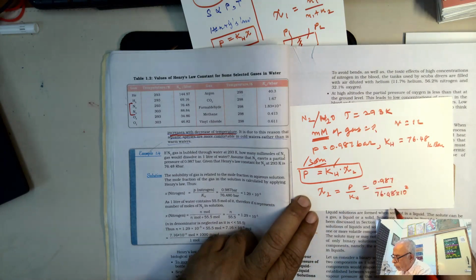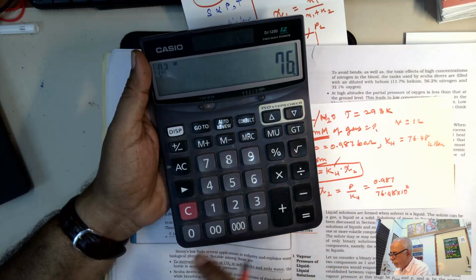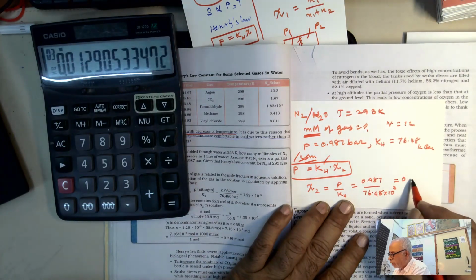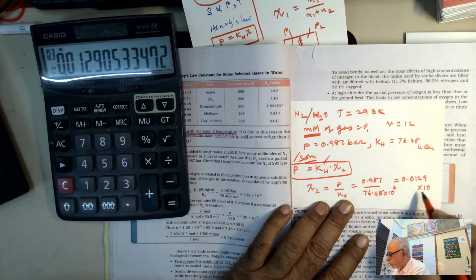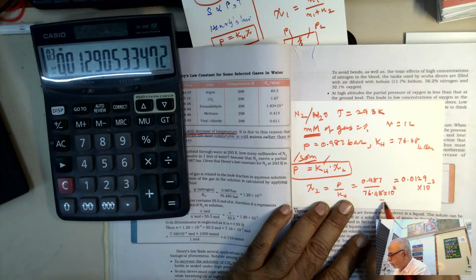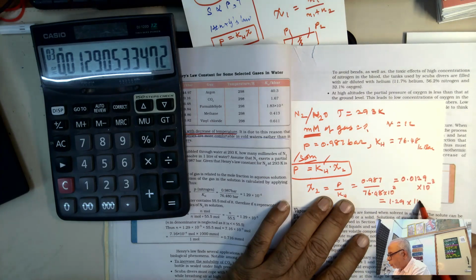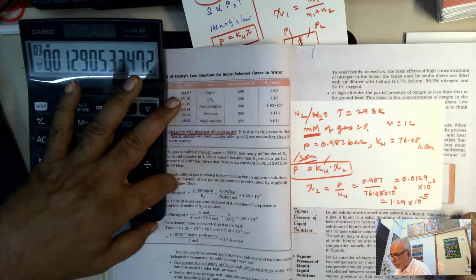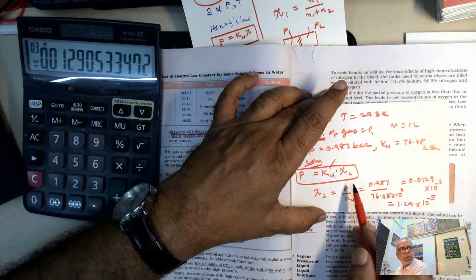When you divide 0.987 by 76.48, the value is 0.0129. Into 10 power 3, when it goes to the numerator, it becomes minus 3. Now you can convert this into scientific notation: 1.29 into 10 power minus 2, plus minus 3, so minus 5. What is the unit? It has no unit, it is simply a mole fraction, because bar cancels with bar.